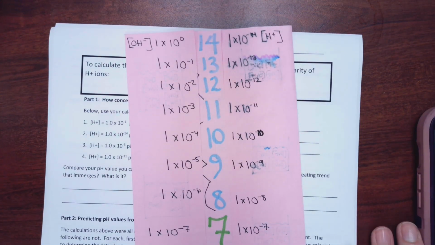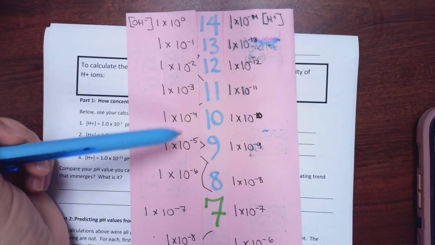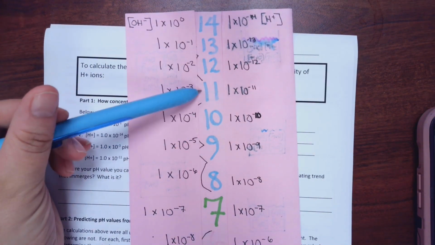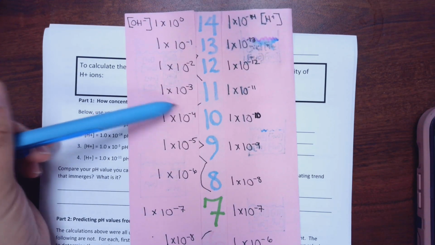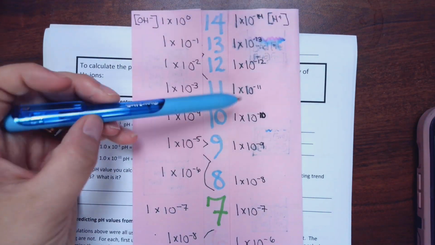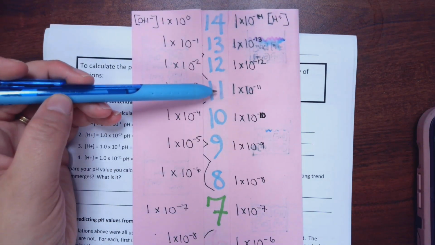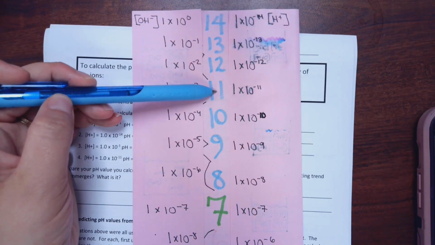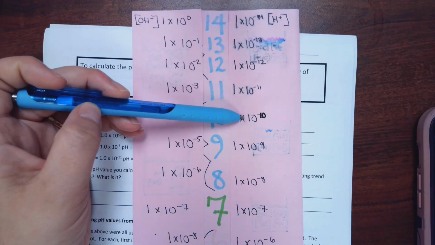All right, so yesterday we made our pH foldable, and I told you I wanted you to look for the big picture, which was when we change from one pH to the other, what happens to the concentration of our hydrogen? How does that change? Now, what I hope you've noticed is that a change of 1 in pH is a change of 10 in the concentration.